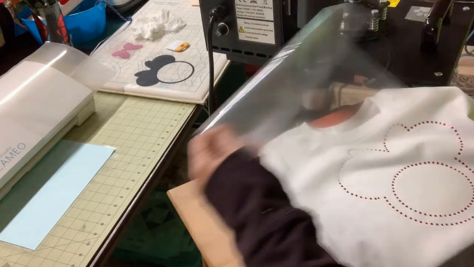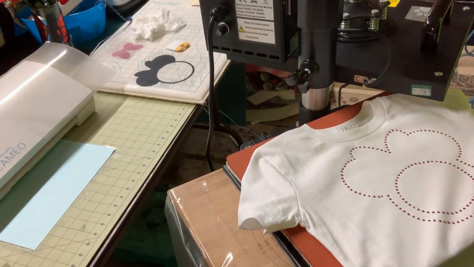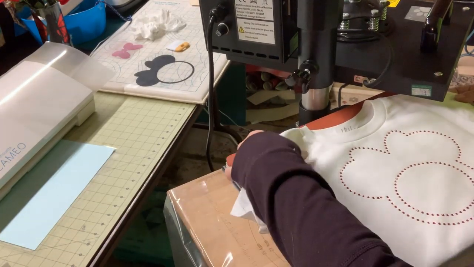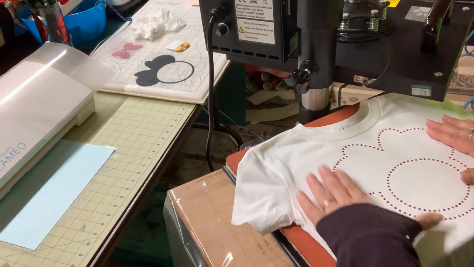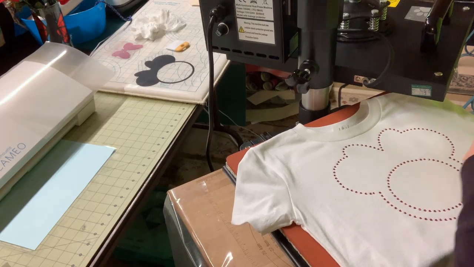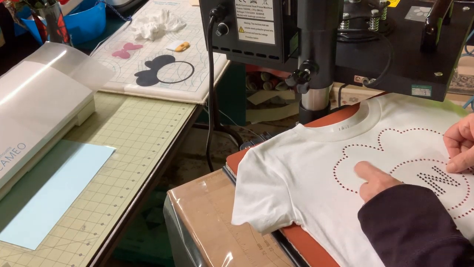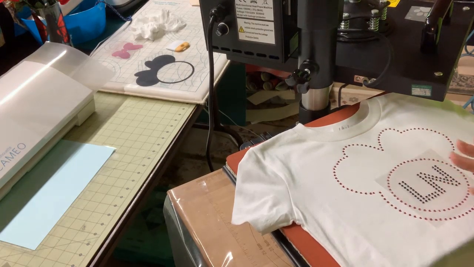Okay, so now what I'm going to do is I'm going to put on the monogram. And then I'll do that for the full 15 seconds, because these things take the highest temperature and the longest time. So since a lot of this isn't covered, I am going to use my Teflon sheet now.